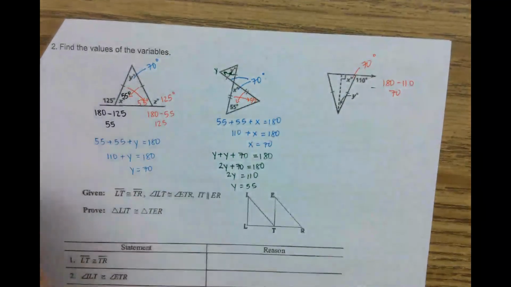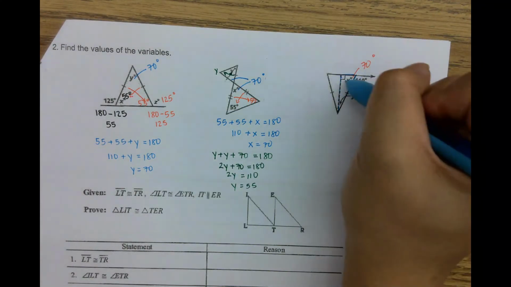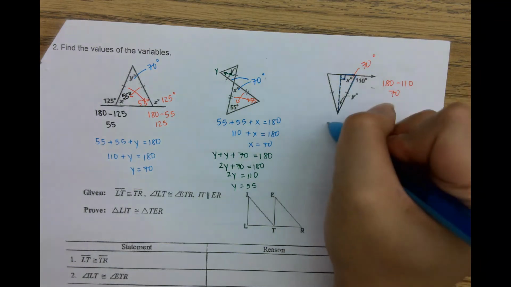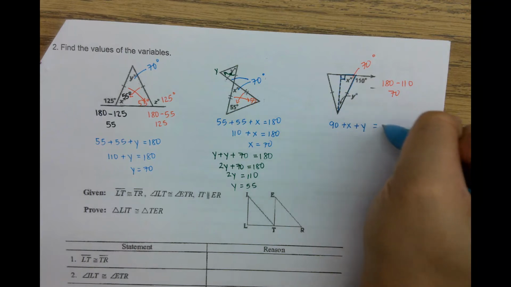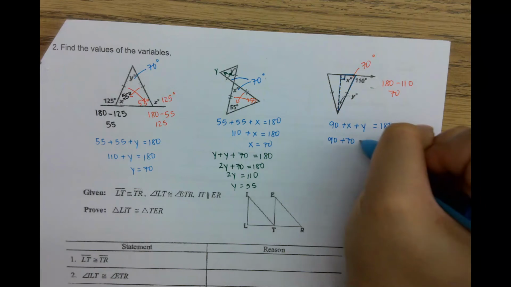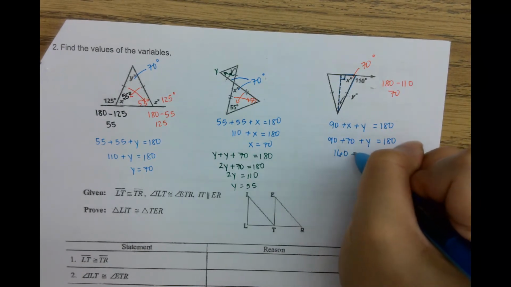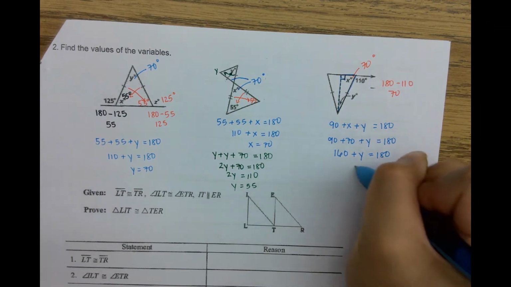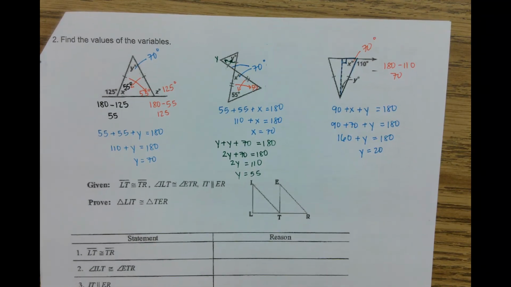Then here, since this makes a little small triangle, and I know that this is 90 degrees, 90 plus x plus y would equal 180. We know that x is 70, so 90 plus 70 plus whatever y would be equal 180. 90 plus 70 is 160, and so that would make y 20 degrees. So that was nice and fast, but this just deals with isosceles triangles and linear pairs.